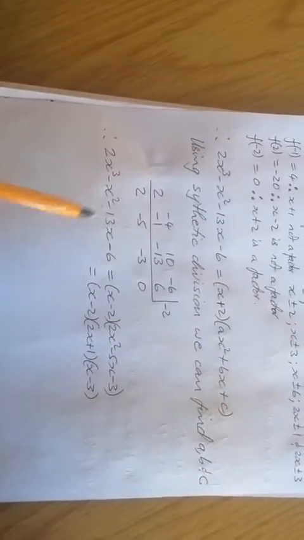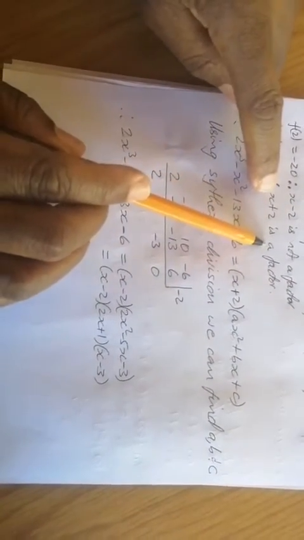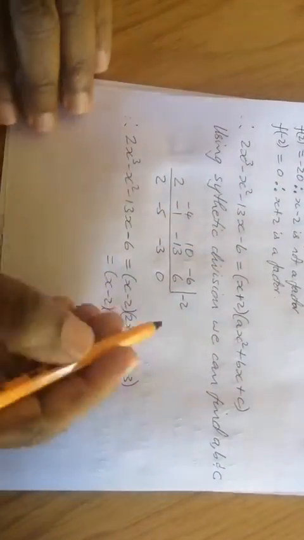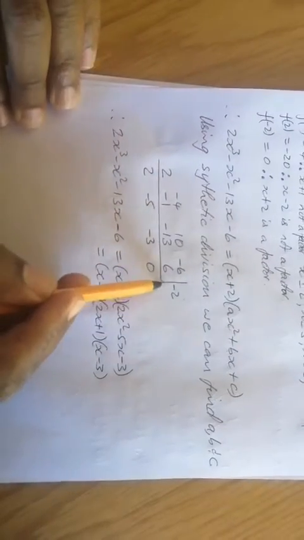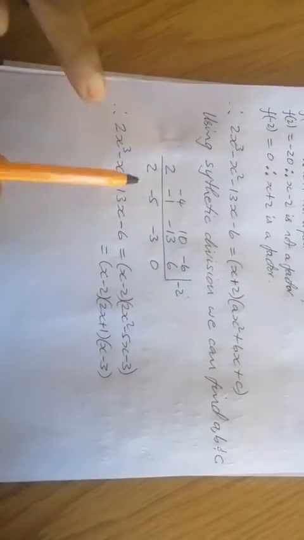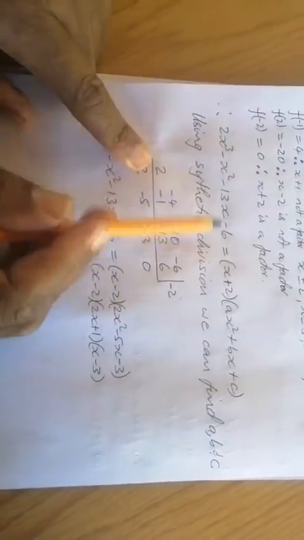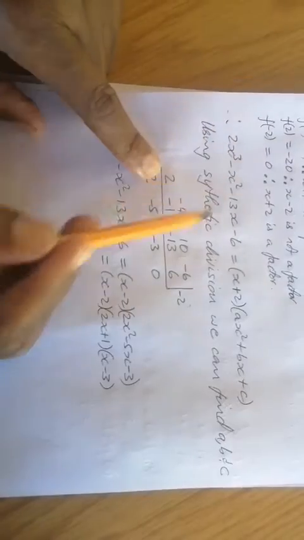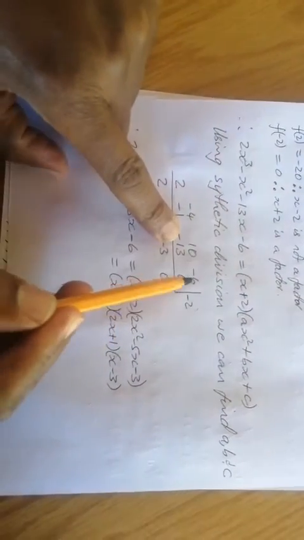And I want you to listen carefully. We agreed x plus 2 is a factor, which means x is equal to minus 2. So that is what we place here. x is minus 2. We make this division system and we write down the coefficients of our expression. 2, minus 1, minus 13, and minus 6.